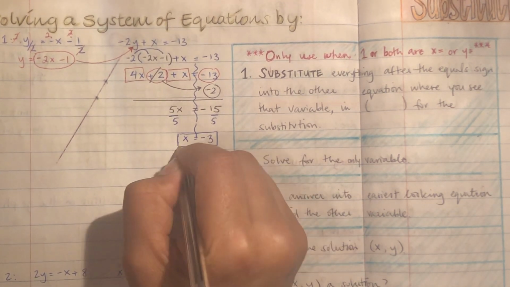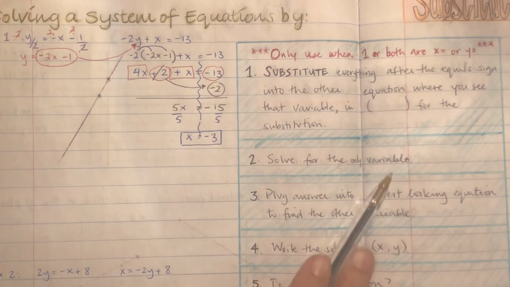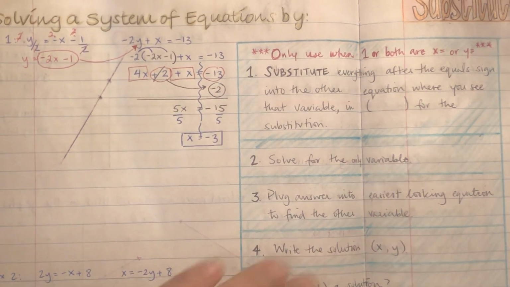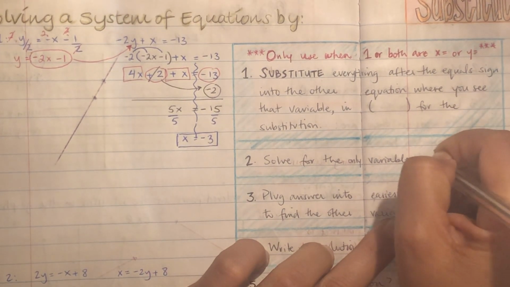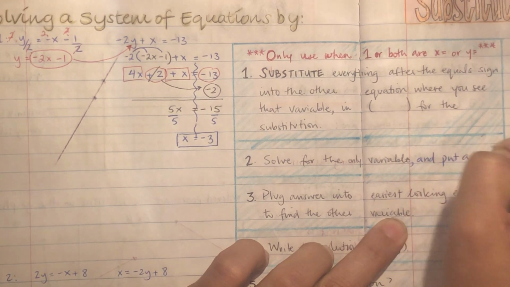Put a box around your answer, even though I didn't say that. So solve for the variable and put a box around it. This is a listening check. Color in what I'm writing right now.